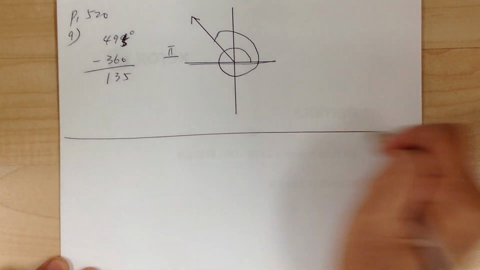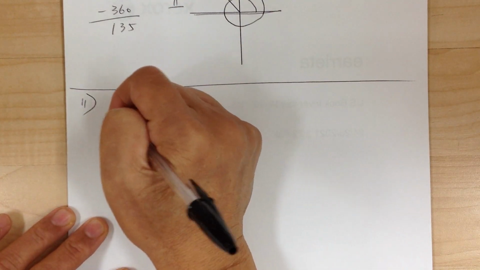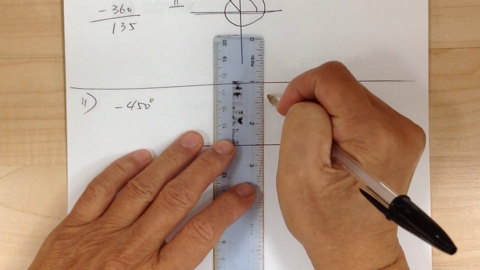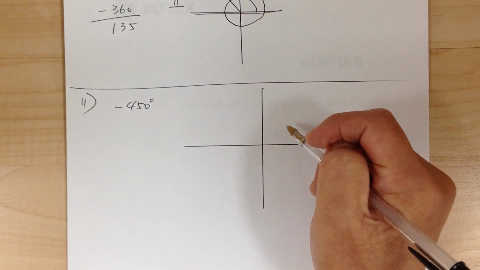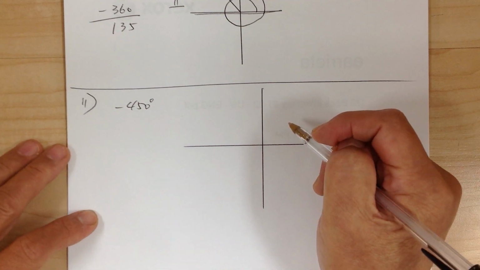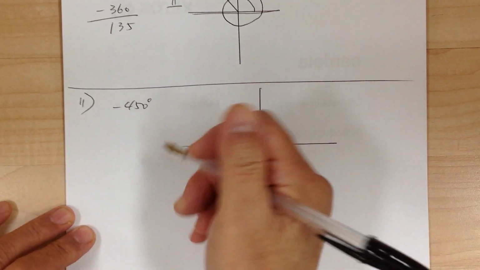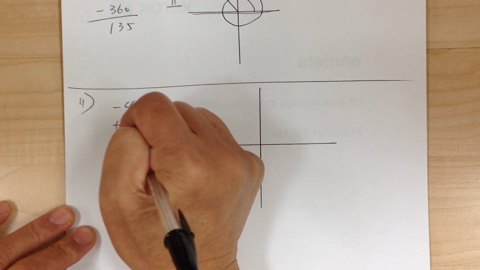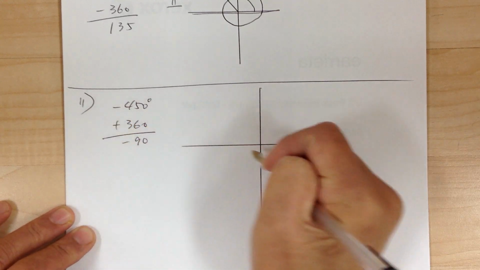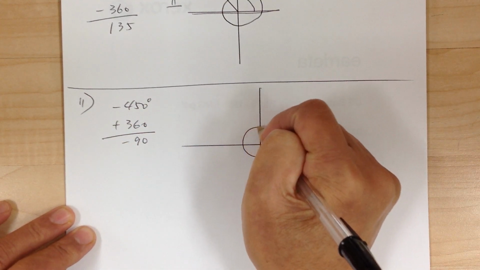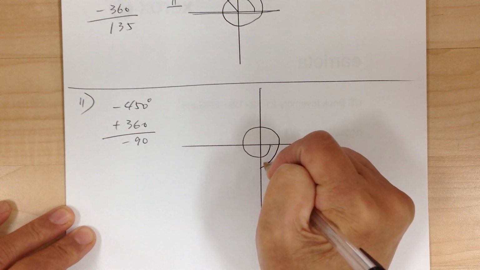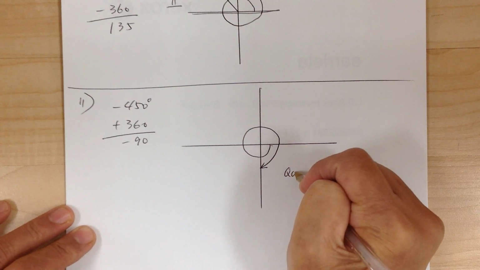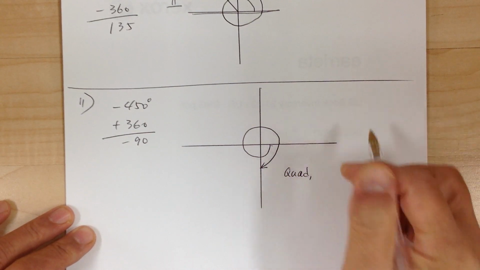Okay, let's go to 11. Negative 450. So whenever you have an angle that's really big, you can look for the coterminal angles. And you can do that by adding 360 or subtracting 360. Okay, so if you add 360, this will give you negative 90. Okay, so in other words, you have to go one circle and go another 90 right over here. And so this would be a quadrantal angle.